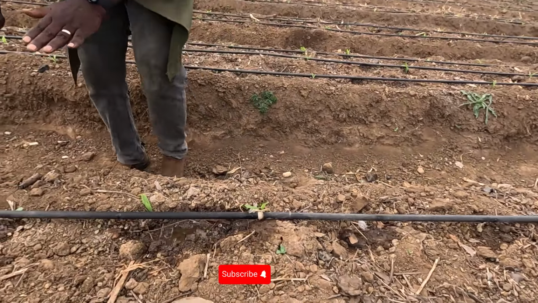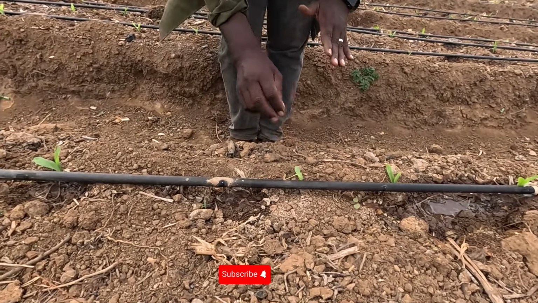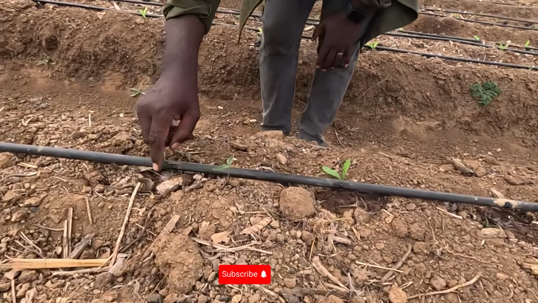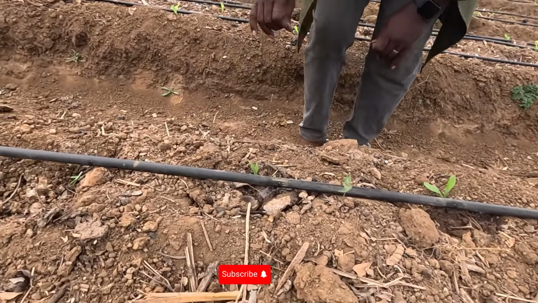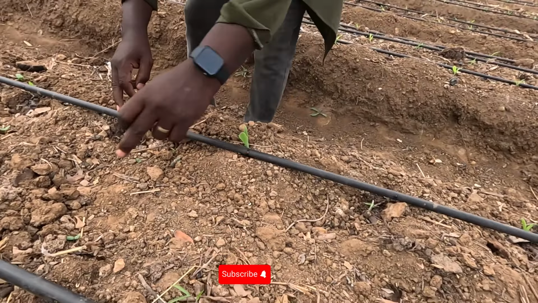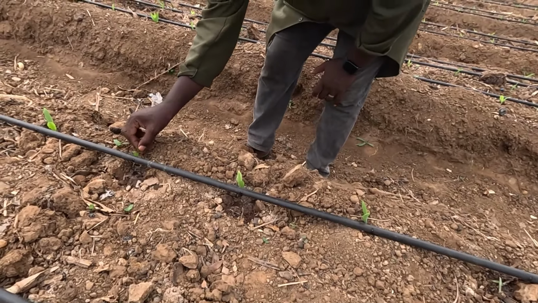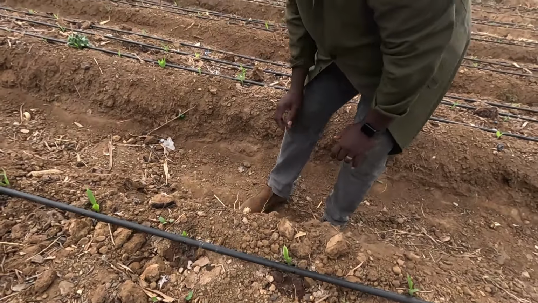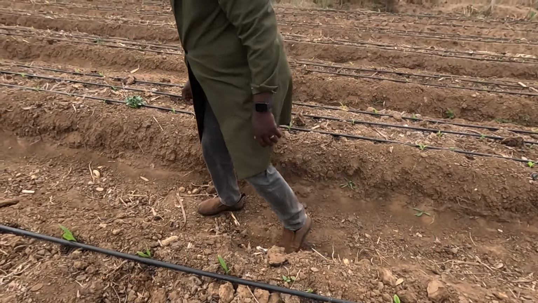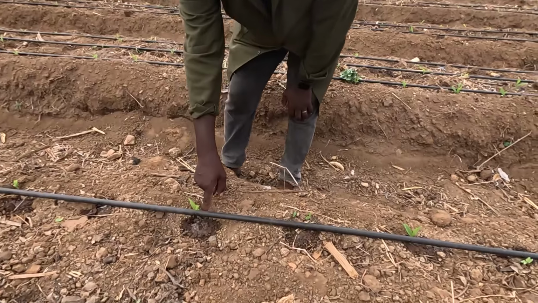Very nice drip beds. I maintain 3 lines, 1, 2, 3 in one bed. For spacing, it should be 30 centimeters by 30 centimeters for proper growth of this maize as advised by agronomists. So this is drip irrigation. You may show them how perfect it's dripping.